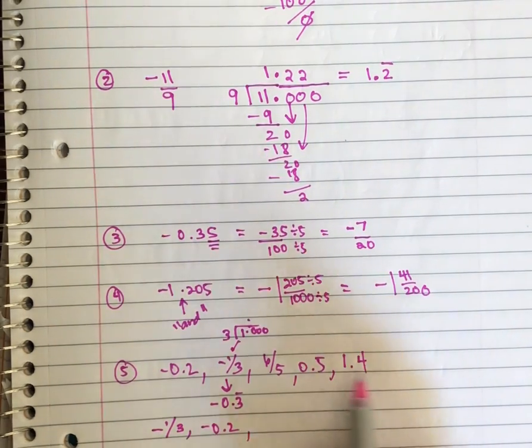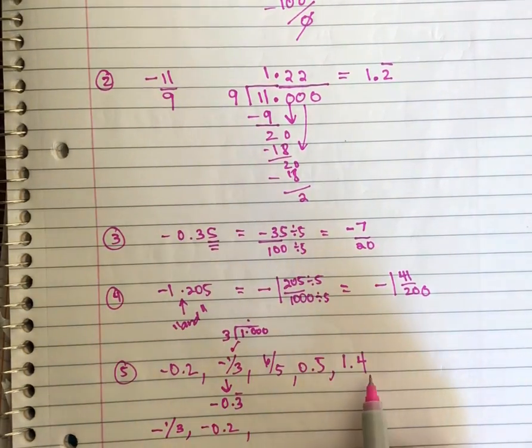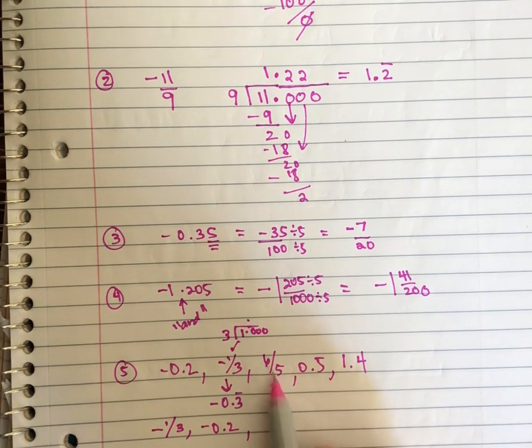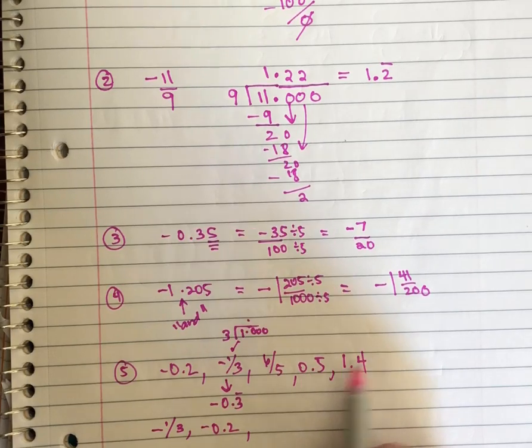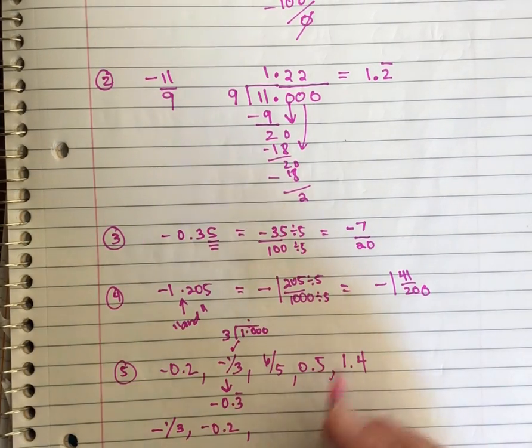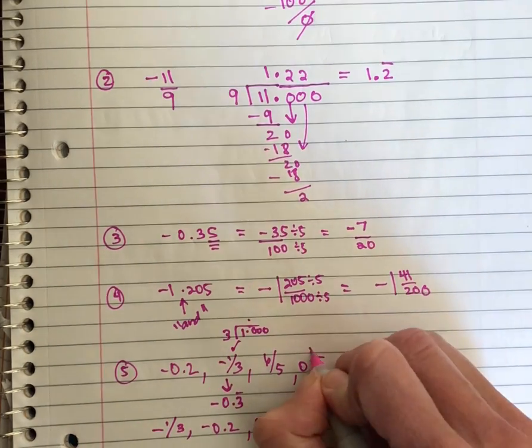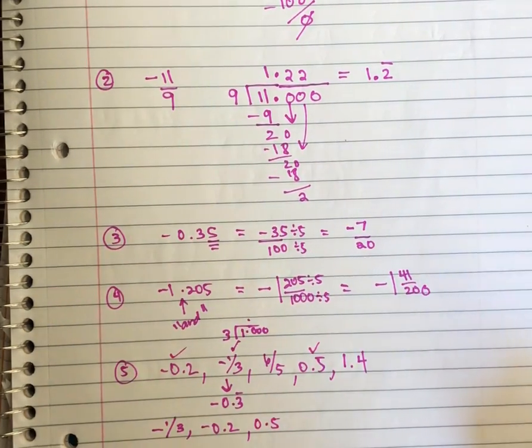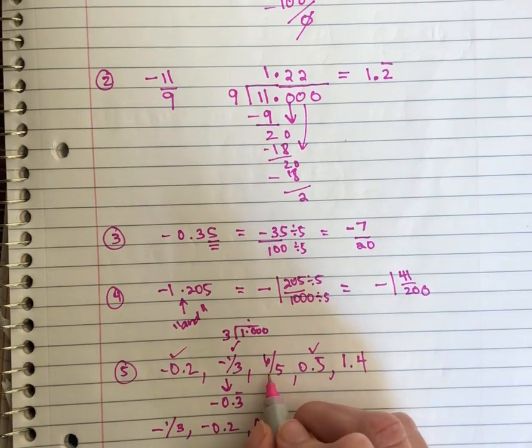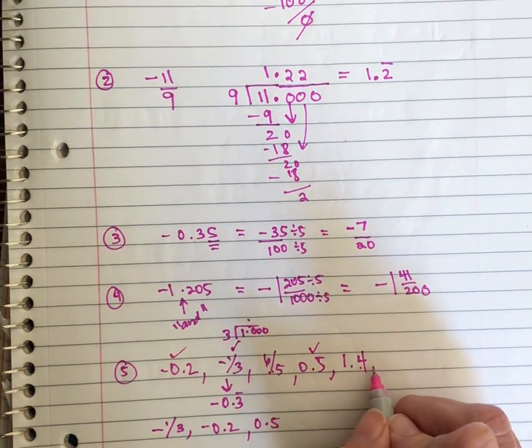And then I can compare the positives and order them. But let's be smart about it. 6/5 is an improper fraction, 1 1/5. Well, I know that that's bigger than this decimal that's less than 1, okay? And I know 1 4/10 is bigger than this decimal that's less than 1, which means 5/10 comes next. So the only two I need to compare now are 6/5 and 1 4/10.